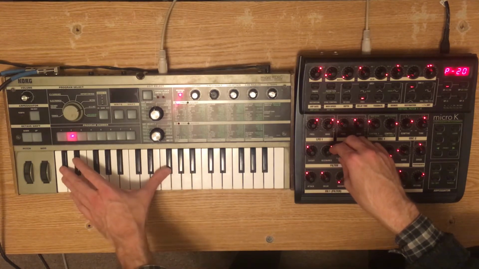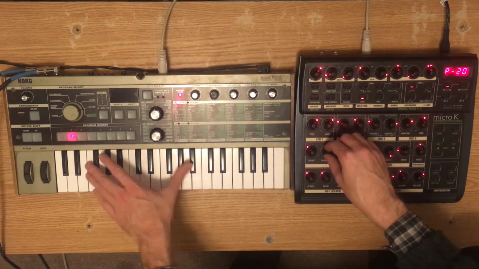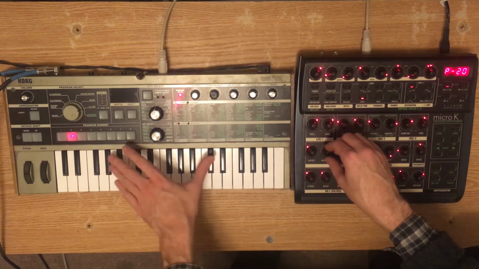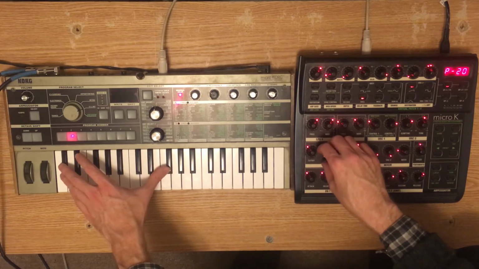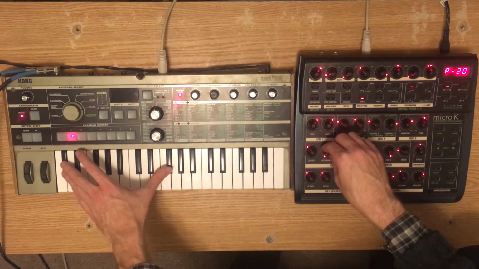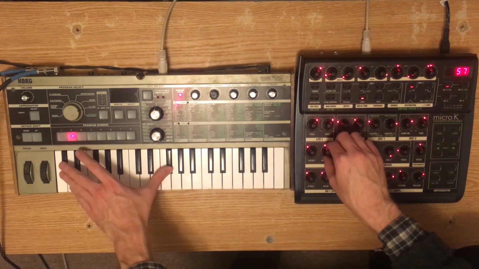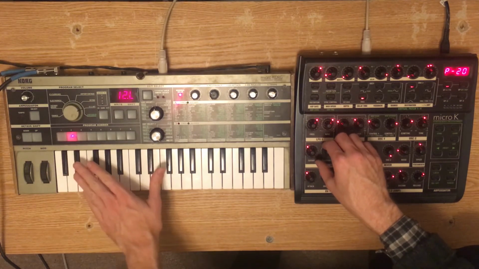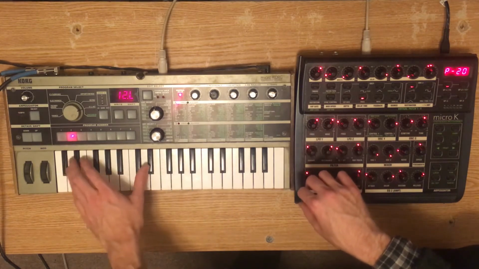So you can hear we get a nice little hint of that resonance in there. This is it at 0. Kind of brightens it up a little bit while still keeping it mellow.